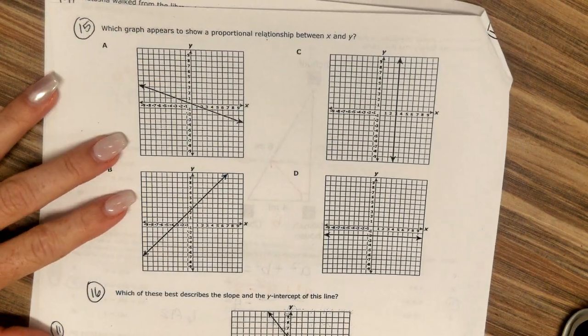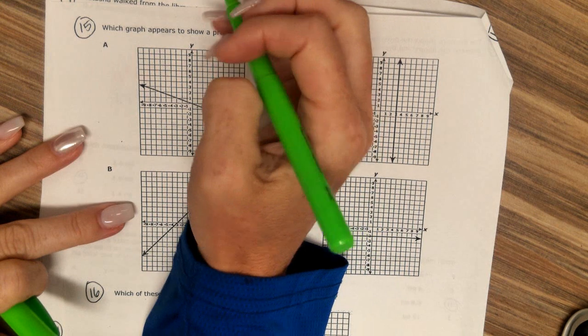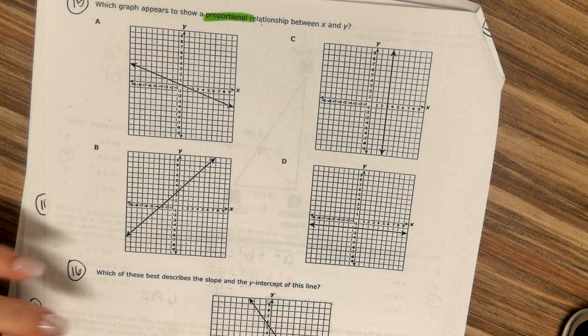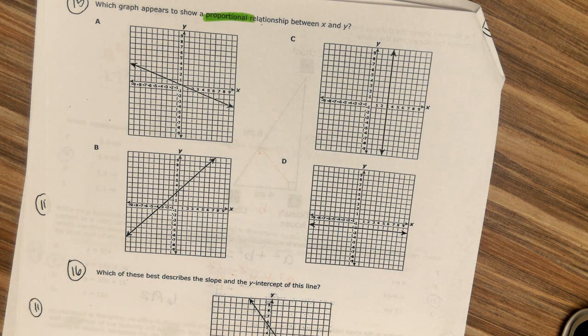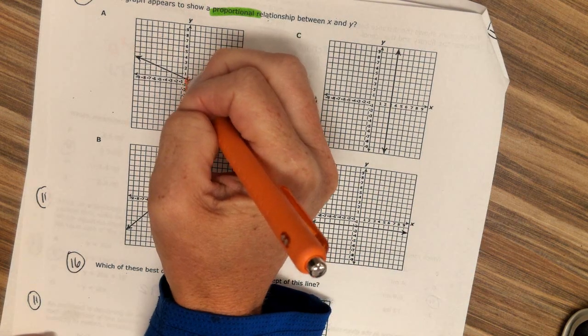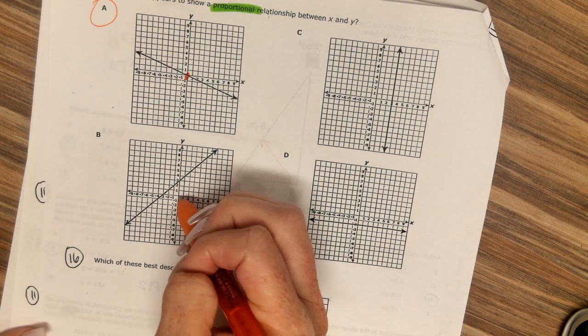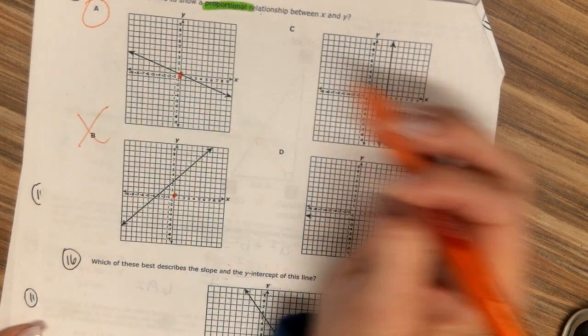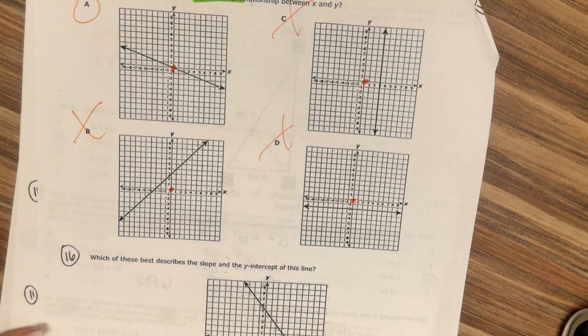Number 15. What is the clue word? Proportional. What does it mean to be proportional? It passes through 0, 0. Which graph passes through 0, 0? A. B doesn't. Here's 0, 0. C doesn't at all. Here's 0, 0. And D does not either. So the answer was A.